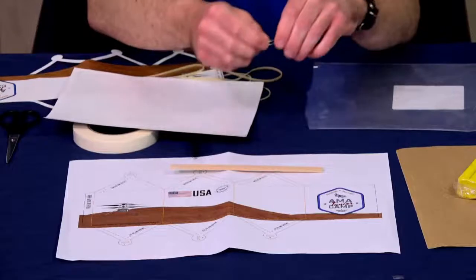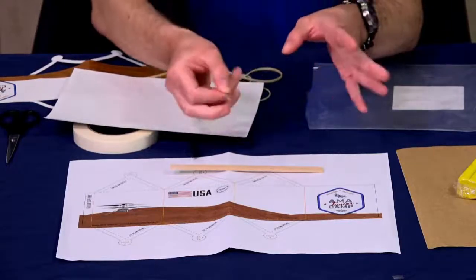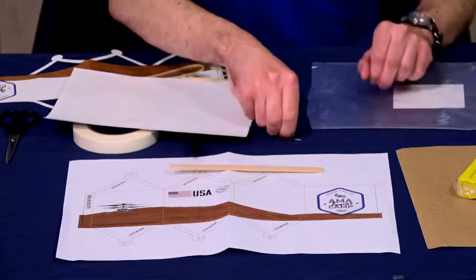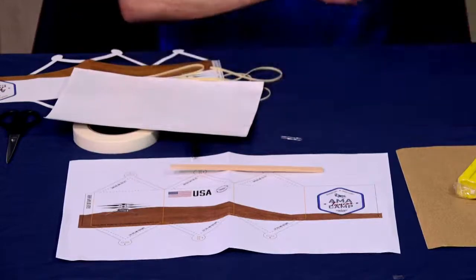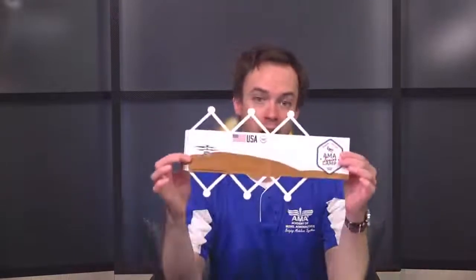Don't lose the paper clip. That's not an afterthought. That's not just a little detail that we happen to toss in there. We're going to be using that for something really important as well. So let's go ahead and get started. The first order of business, if you don't have a kit or if you printed off the template like this, is you want to cut that template out so that it matches the shape of the one that I've got here.